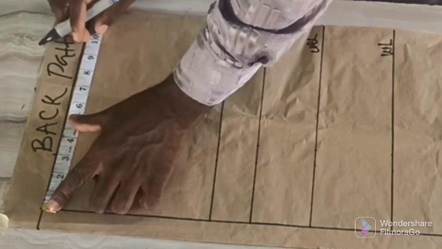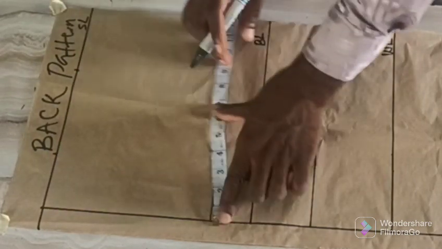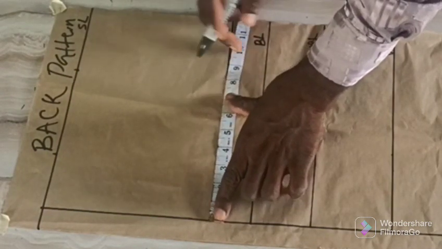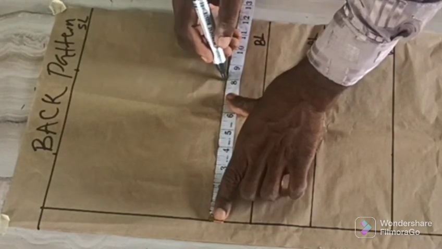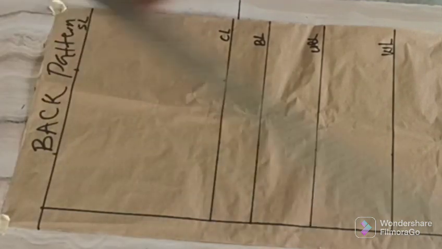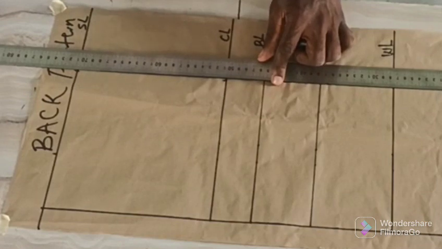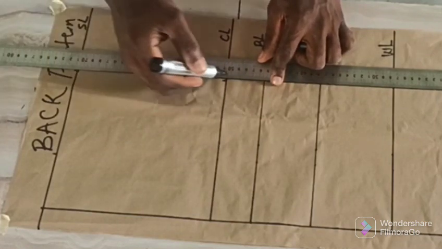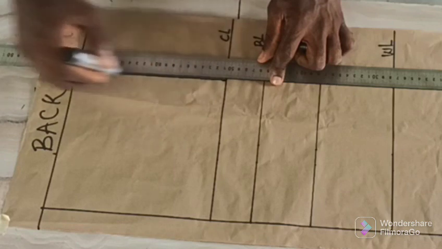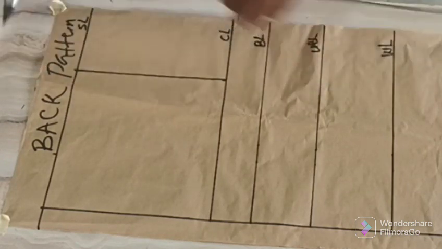Starting with the shoulder line, impute your shoulder measurement on your shoulder line. Introduce the neck width. Then do that same shoulder measurement on the chest line. Then use your ruler to draw a vertical line upward from the shoulder line to the chest line. Then the next thing you do, you just follow the same procedure that you did in the front pattern.